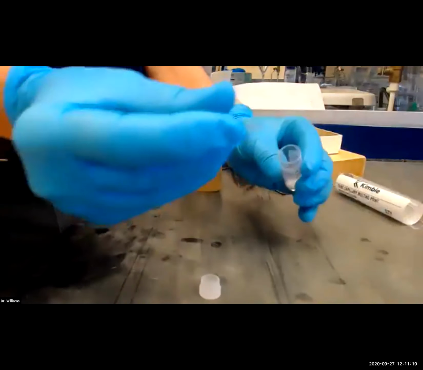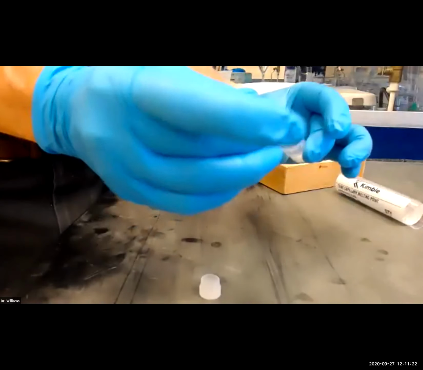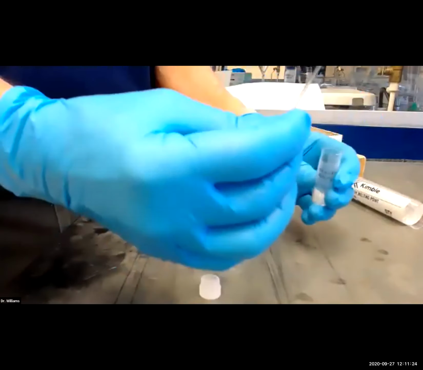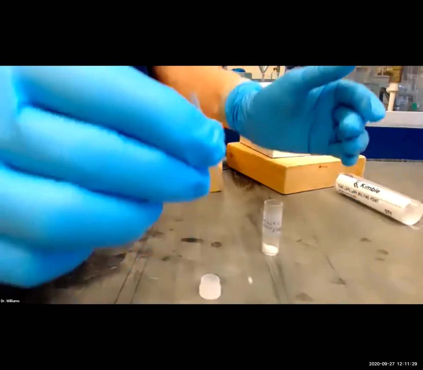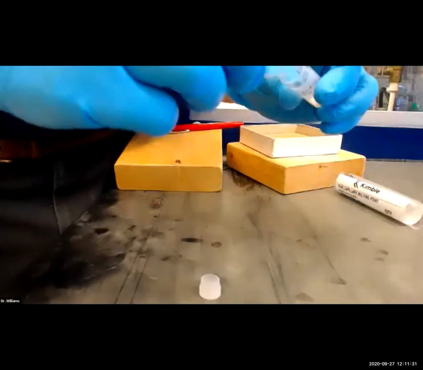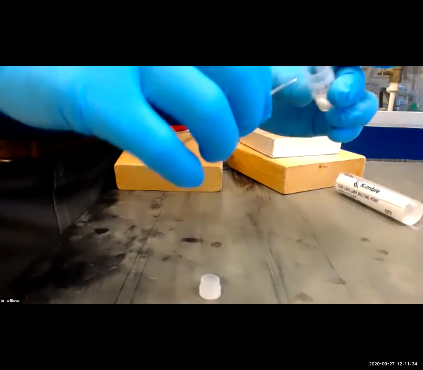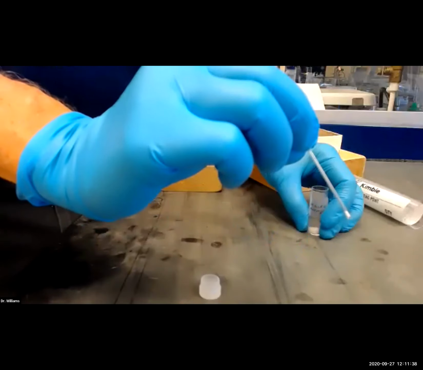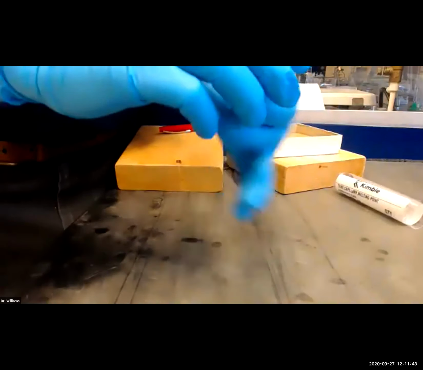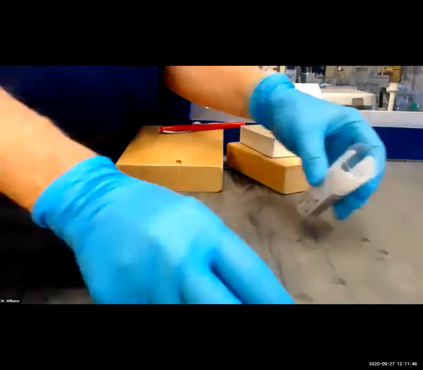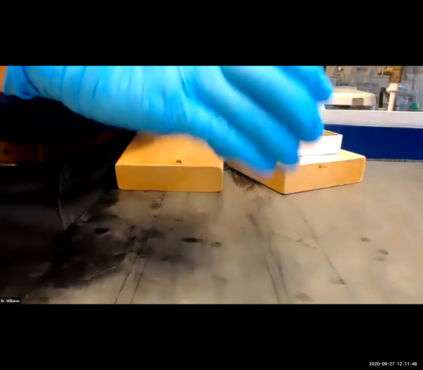That's one sample. I'm going to make up another sample on both of the instruments. Now, if the sample sticks to the sides and doesn't go into the tube, that means it's probably a little damp. It's probably got some moisture in there. So ensure your sample is completely dry before you try doing this. Looks good. So I've got the 2 samples prepared. Lid goes back on the container. Make sure this doesn't get spilled.